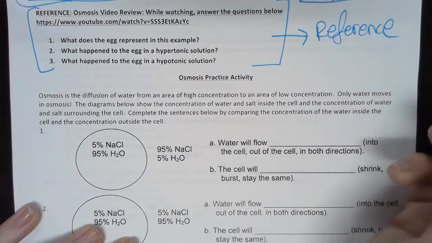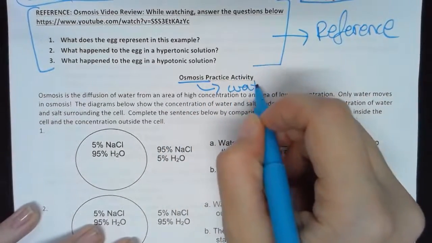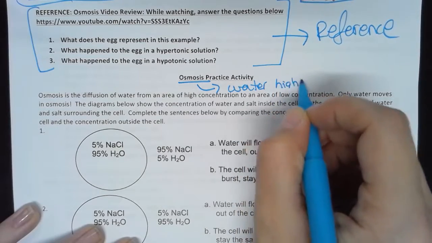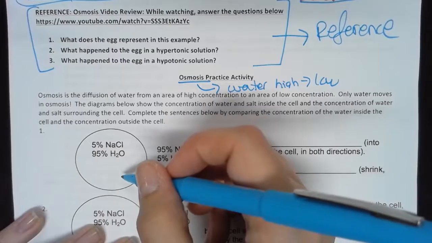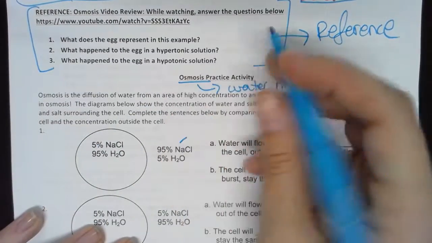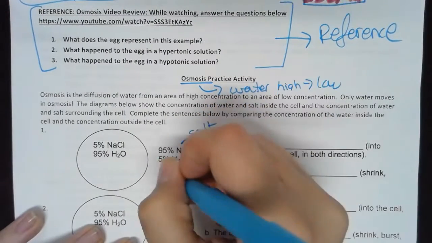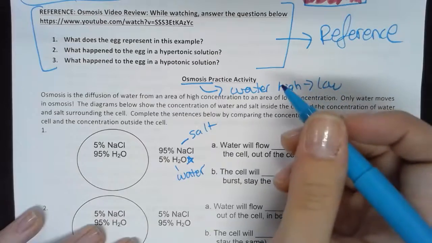All right, so I know that anytime I see osmosis, I'm going to write that water moves from high to low. This picture is showing me a cell. That's the inside of the cell, and then everything outside is the outside of the cell. This is showing me a solution of salt and water. I'm only going to focus on the water part because we're talking about osmosis.